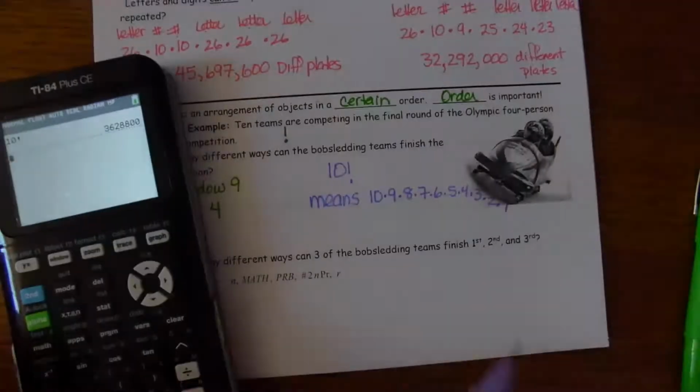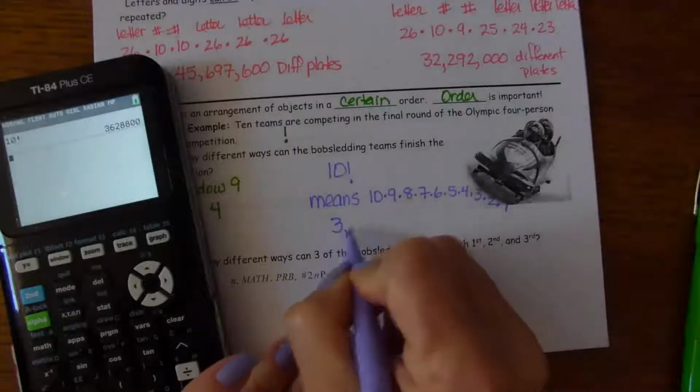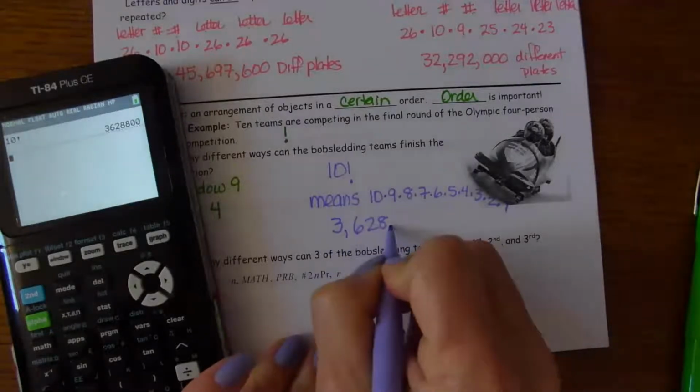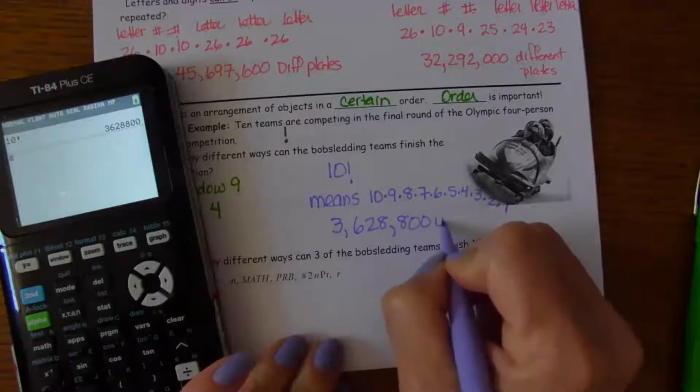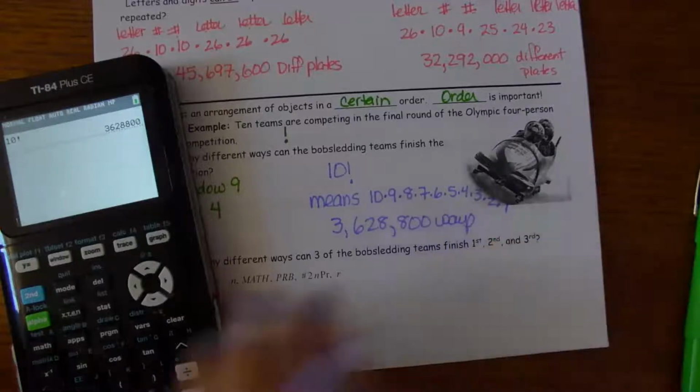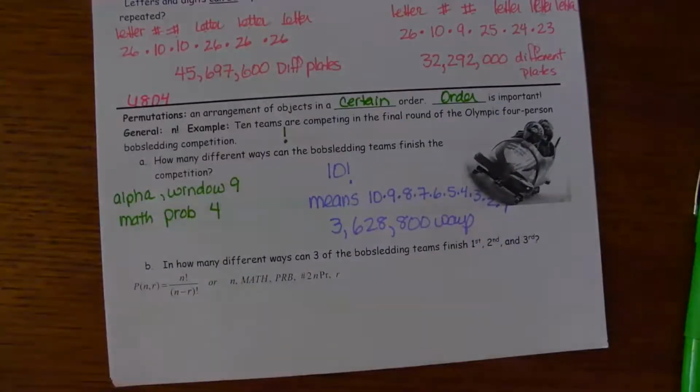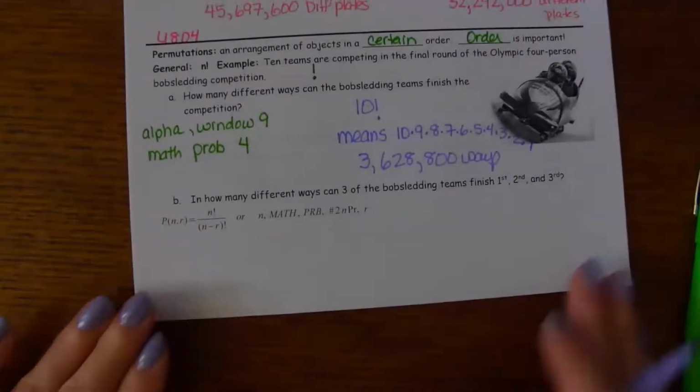So that is 3,628,800 ways. Different orders I could put that bobsled team. That's why it's hard to figure out a combination that someone has or a password, right? There's a lot of things you could do.